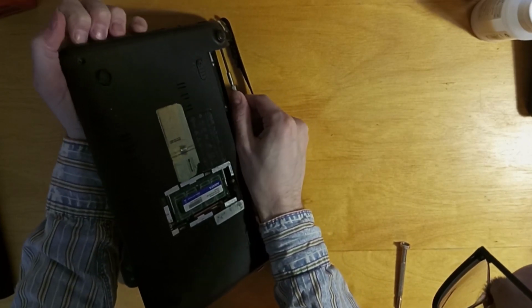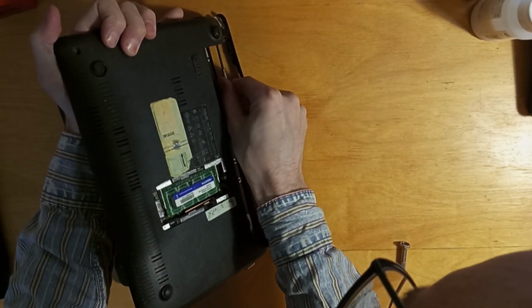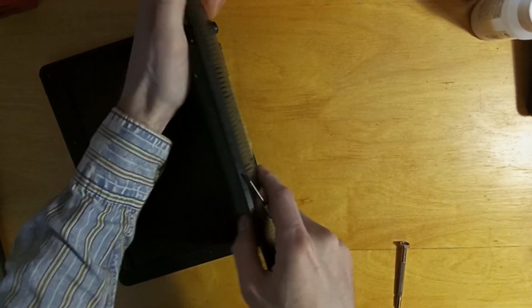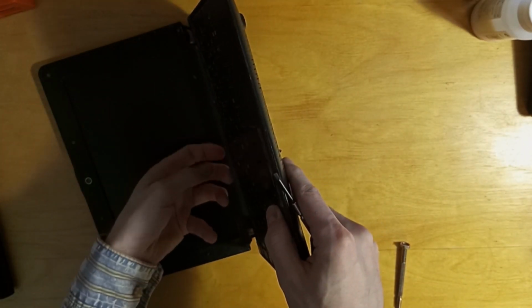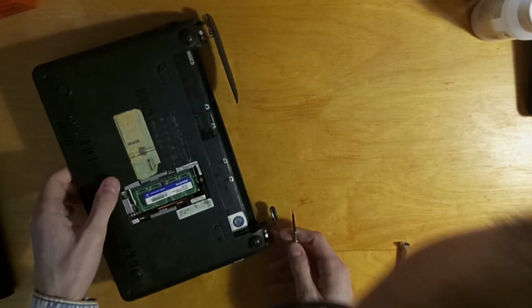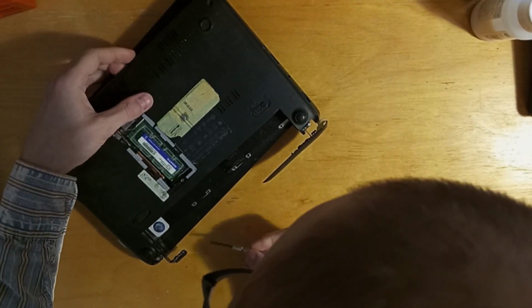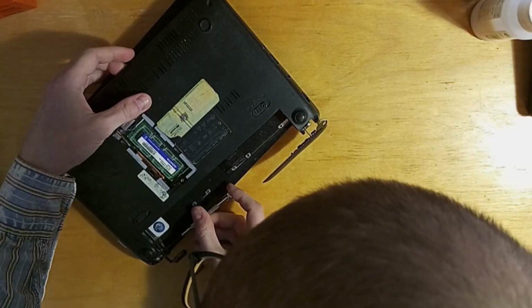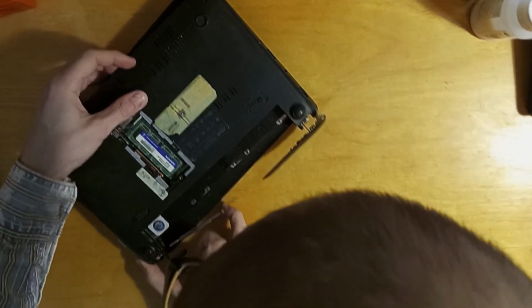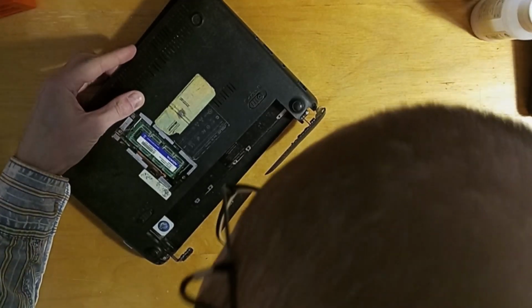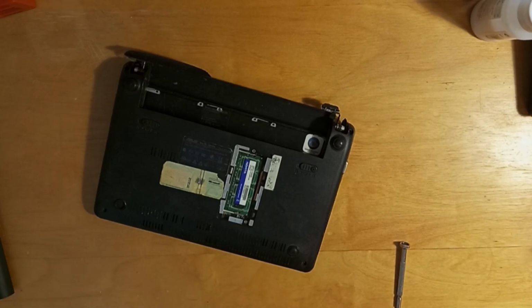So at this stage I looked into the wrong instruction video on the wrong model, and as you will see shortly, I'm breaking something that I wasn't supposed to break.